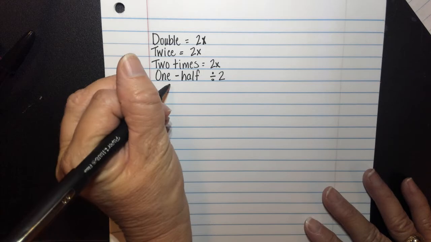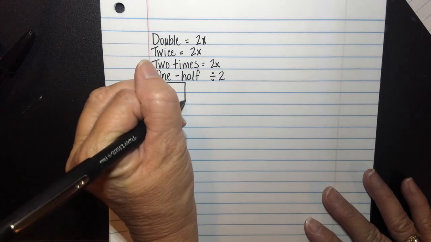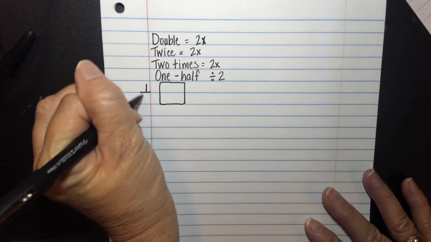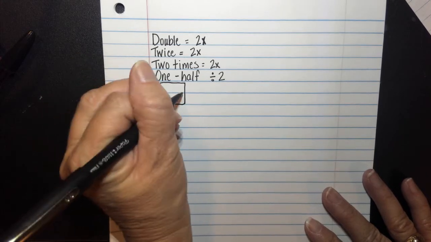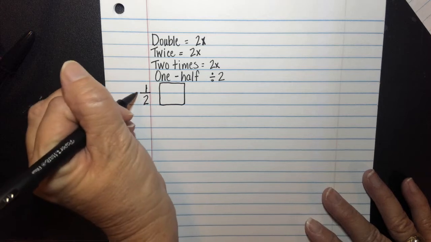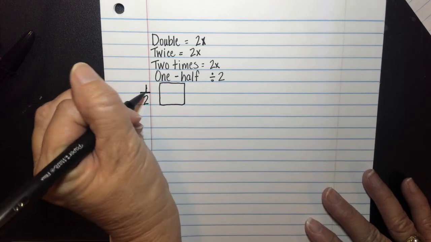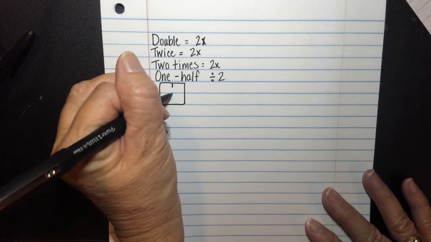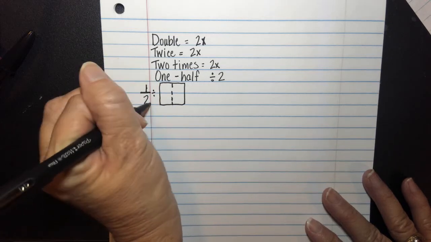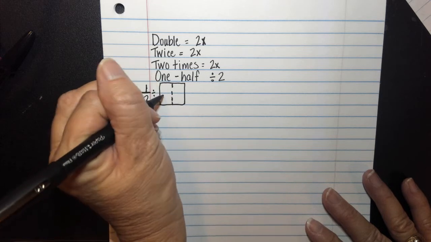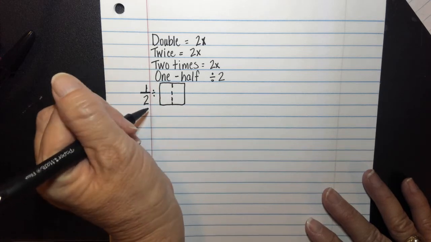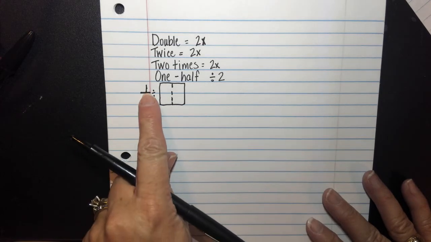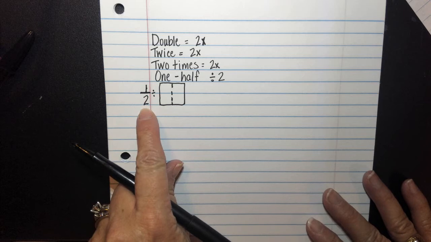That means that I have a picture, one whole picture, and this little fraction symbol means divide. We're going to divide this into 2 equal pieces, and we have 1/2 pieces. So that's what that fraction means when we see it. It means 1 divided into 2 equal pieces.